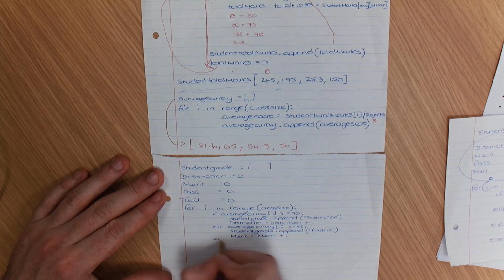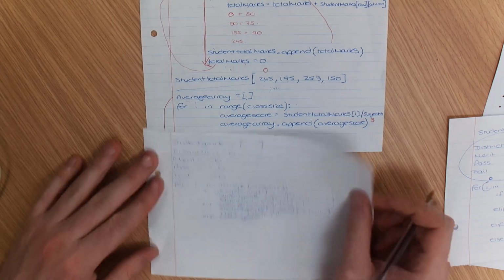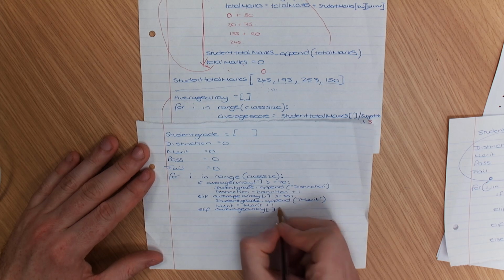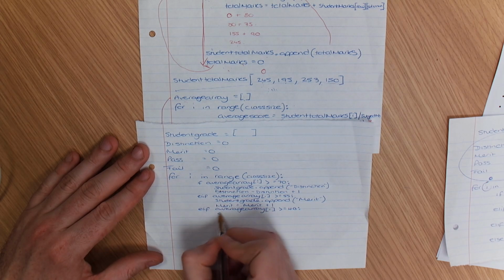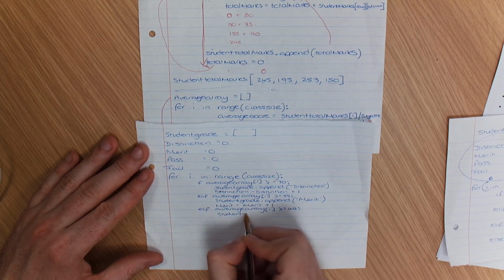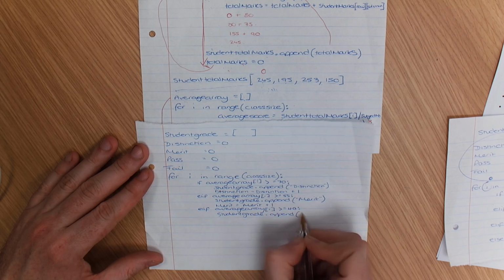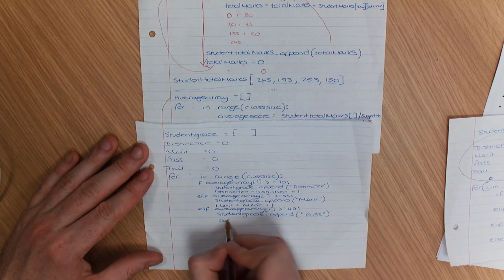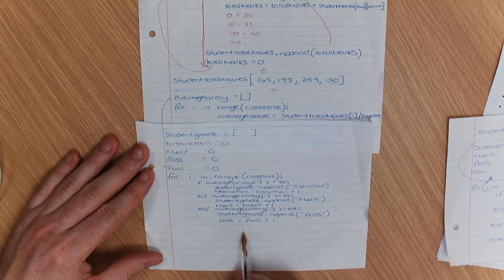Then we're going to do elif average array, let me move this up a bit, average array I is greater than or equal to 40. Student grade dot append pass. What we're going to do, pass equals pass plus 1. So we're adding 1 to that.